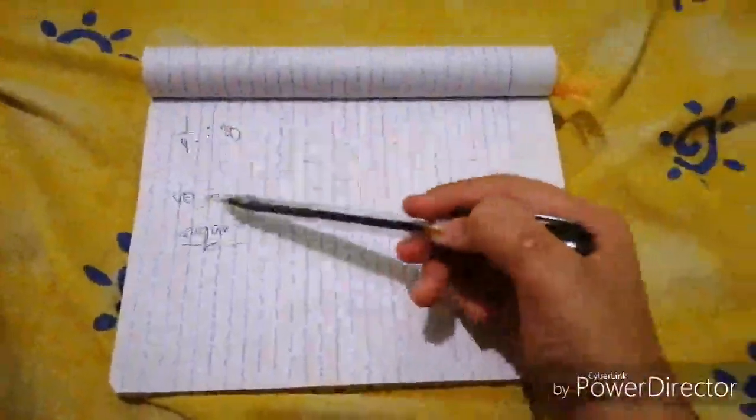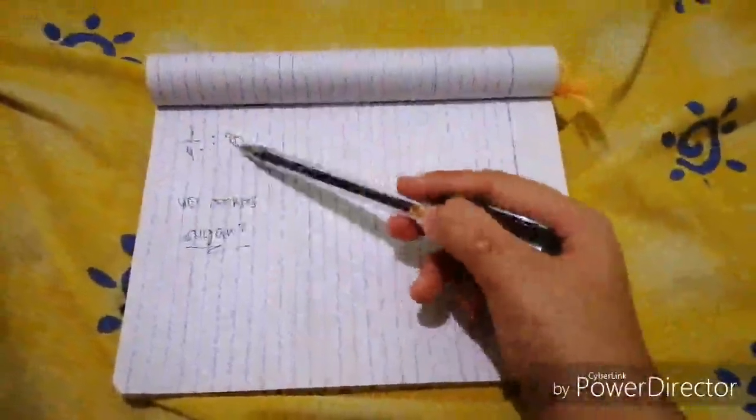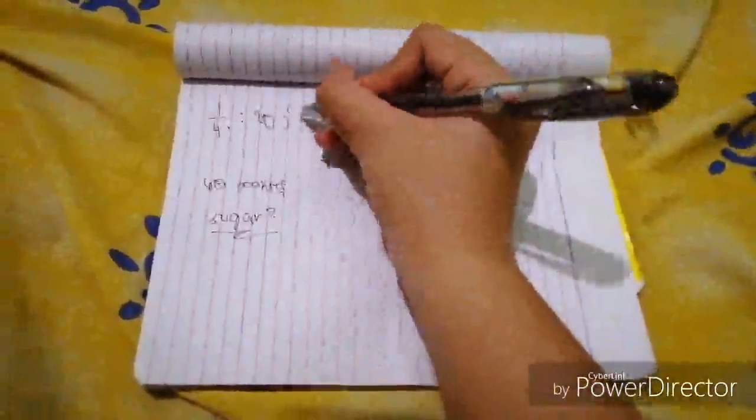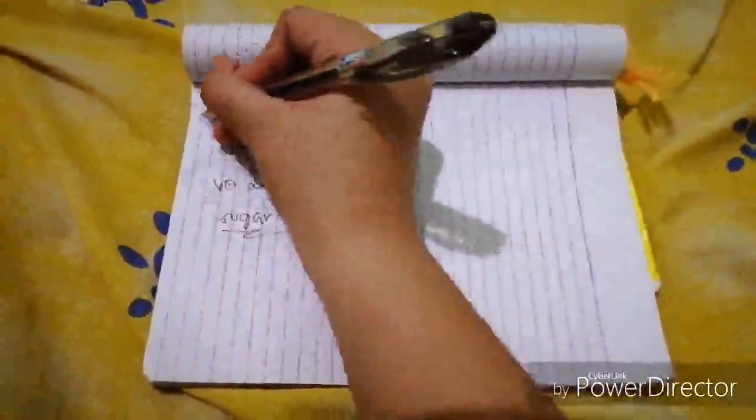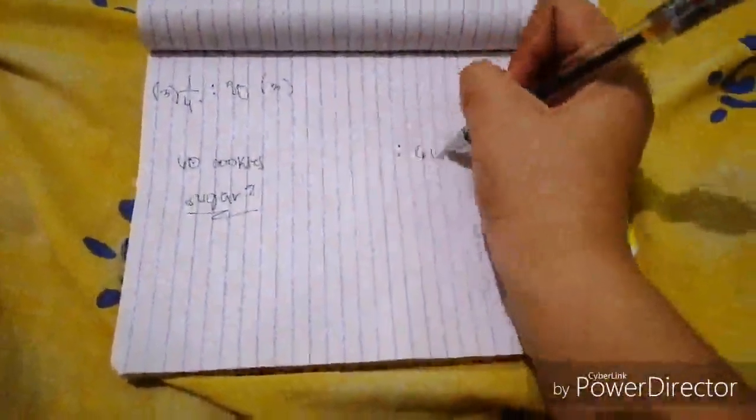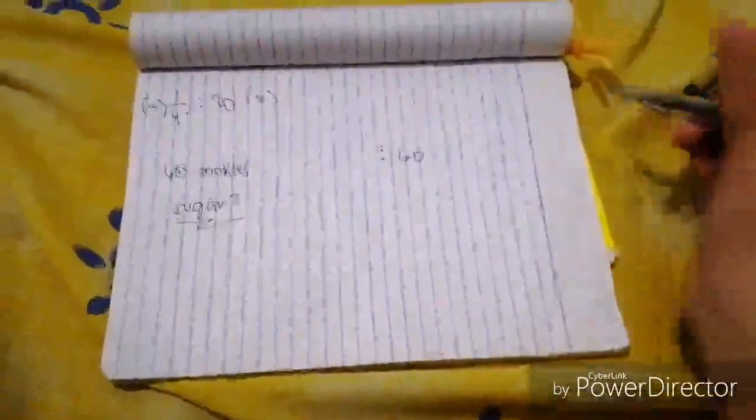Since we have to multiply both numbers by the same number so that it would be fair and equal. So obviously, 60 divided by 20 is 3. So we can multiply both like this. Now obviously, 20 multiplied by 3 is 60. Now how about 1/4 times 3?